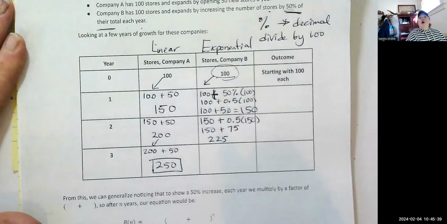So they're already beating out company A. So you should already understand that exponential growth is going to grow faster than linear growth just by this example. And it's going to always be that way. So exponential will always beat out linear as far as growth, or as far as increasing or decreasing. How's that? All right, so let's go to year 3 and finish this out.